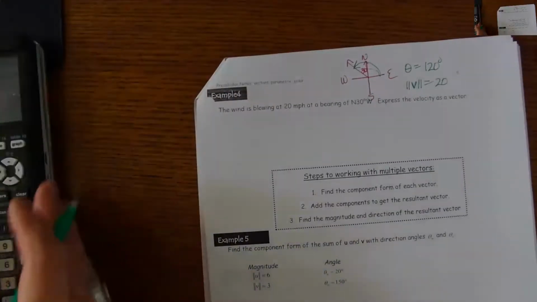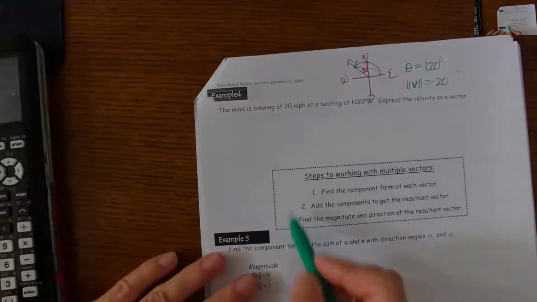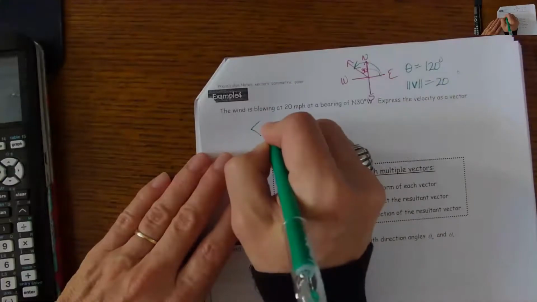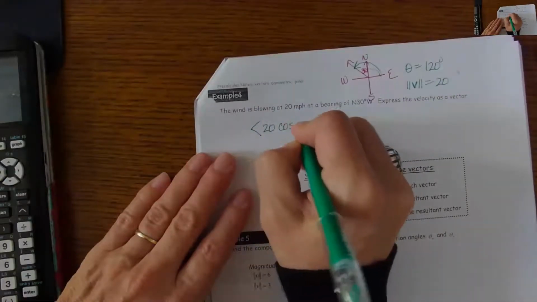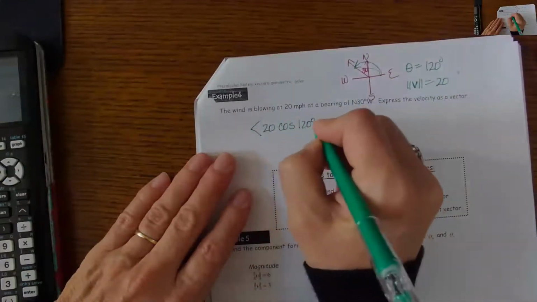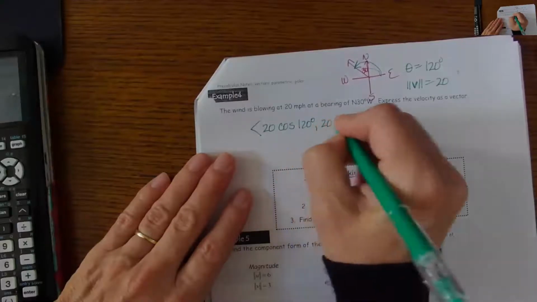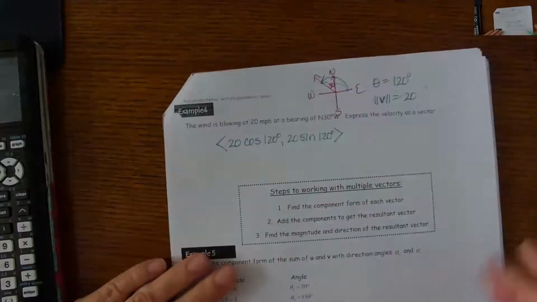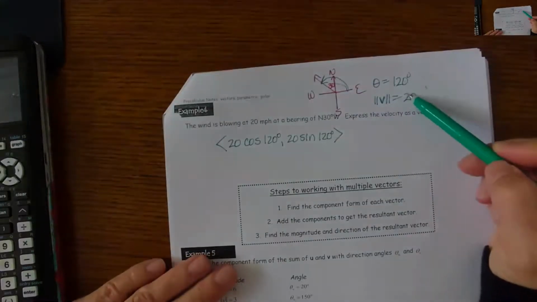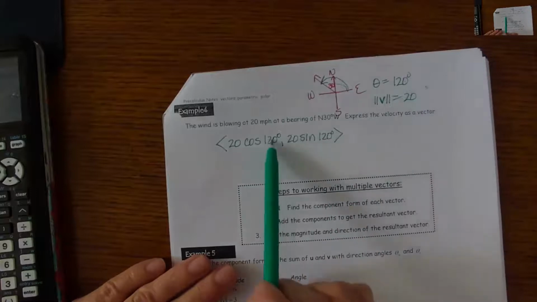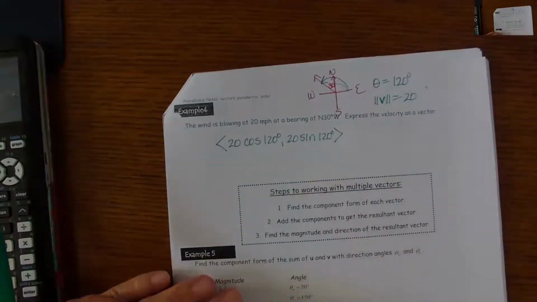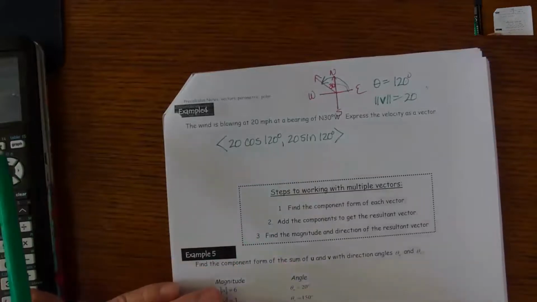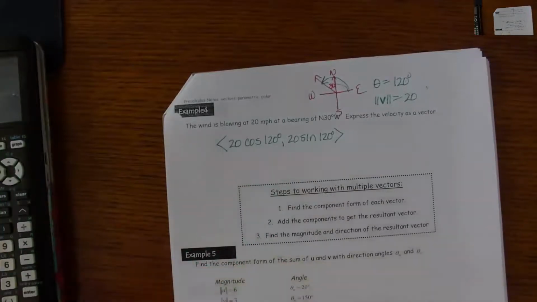I know, it's okay. So vector, we're going to have magnitude cosine 120, right? 20 sine 120. And y'all, I highly recommend you write these two things down. It will keep you from switching those numbers. It's very easy to go onto autopilot and write 120 cosine 20. Very easy to do, and then everything goes bad.